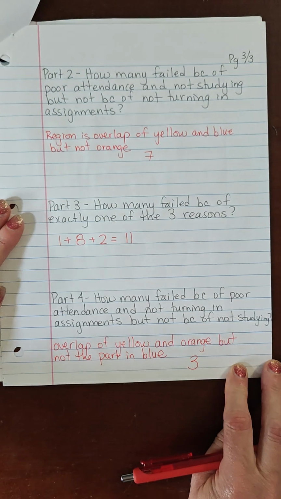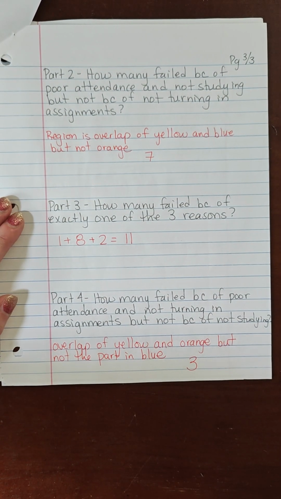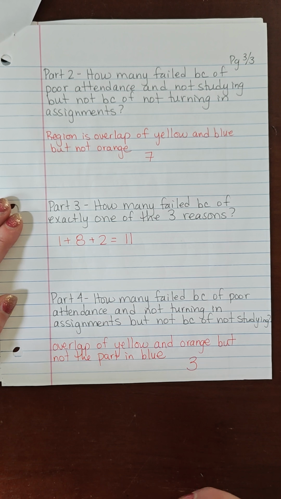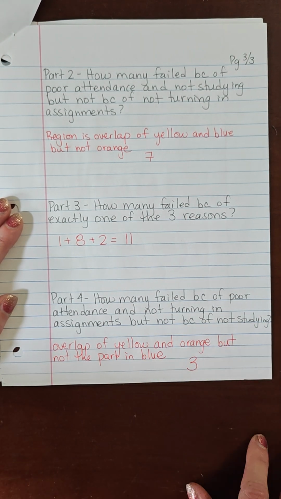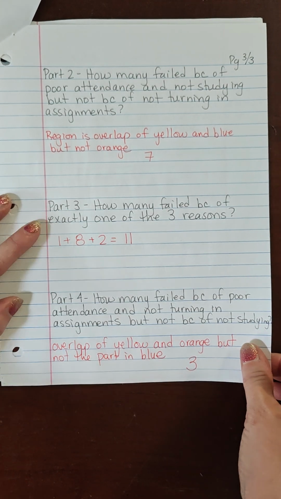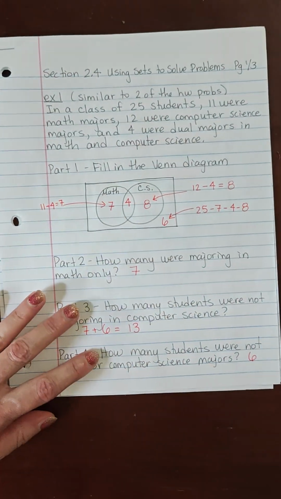So these questions don't require a lot of work, but they involve a lot of thought, because you really have to read them and you have to kind of understand what is being asked of you. And so that's why I like to bring in the colors when I'm doing these to try to help you see the regions a little bit better. Okay, so that finishes up section 2.4.